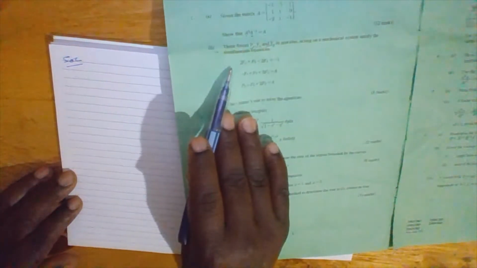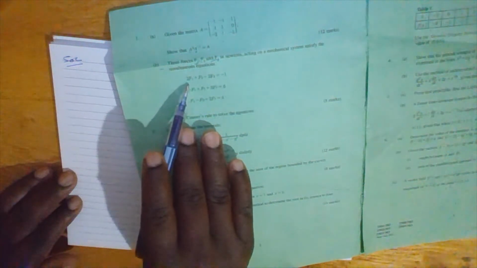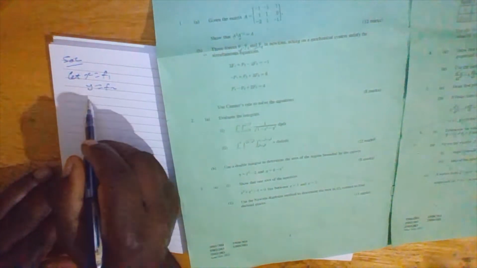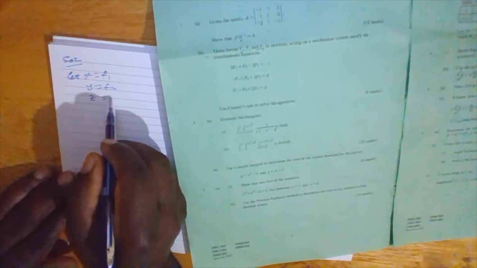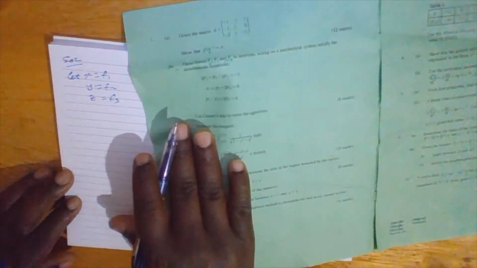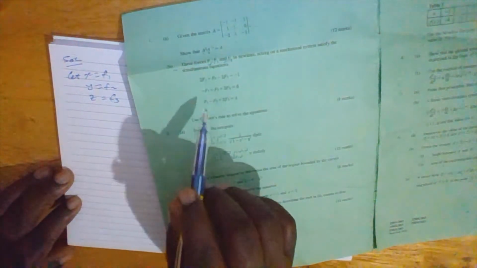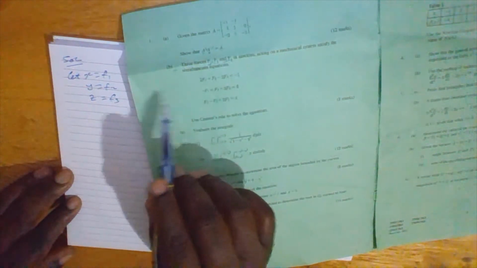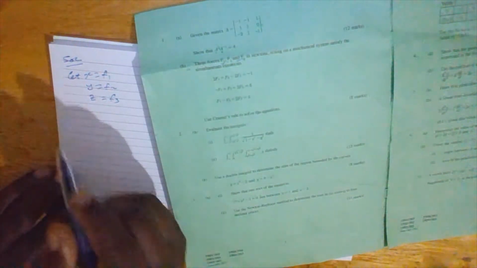Solution. So these are the equations. Now I will let x equal F1, y equal F2, and then z equal F3. So now I rewrite the equations.